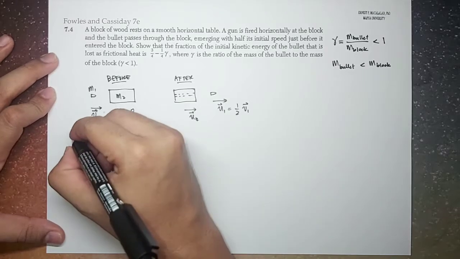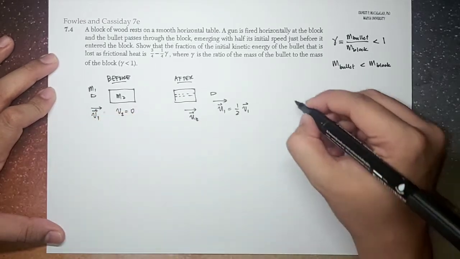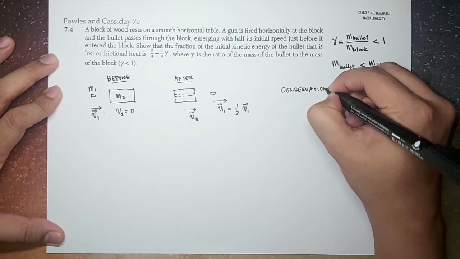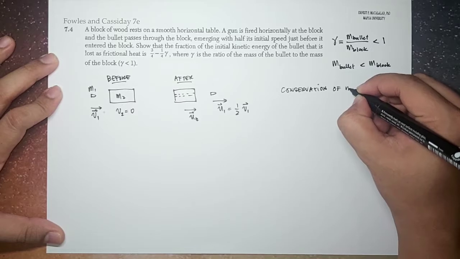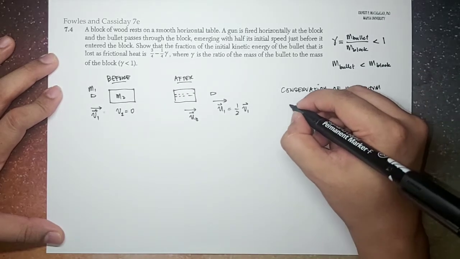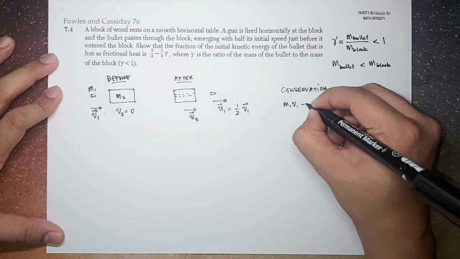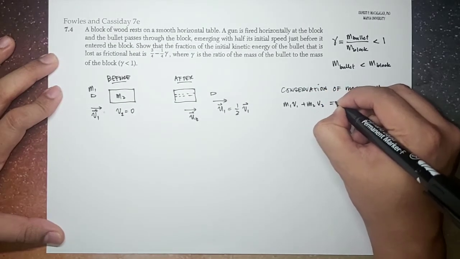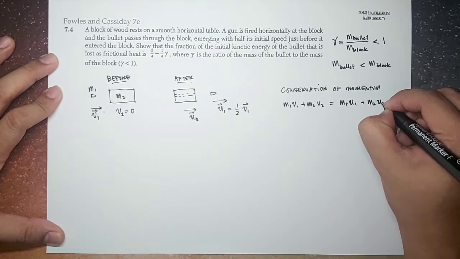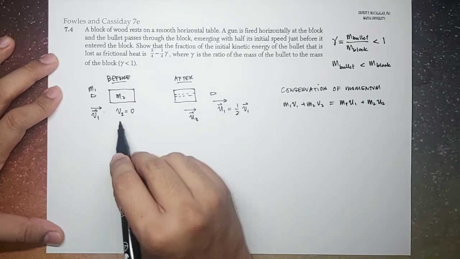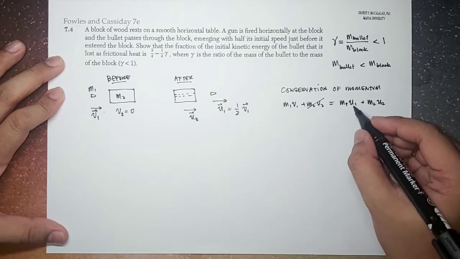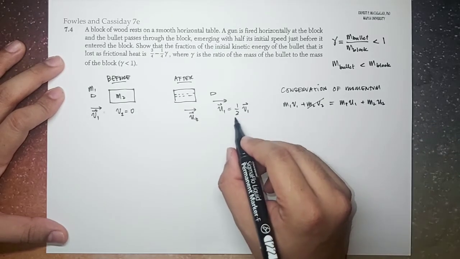Now, conservation of momentum tells us that m1 v1 plus m2 v2 is equal to m1 u1 plus m2 u2. Because v2 is 0, this term is cancelled, and u1 will be v1 over 2.